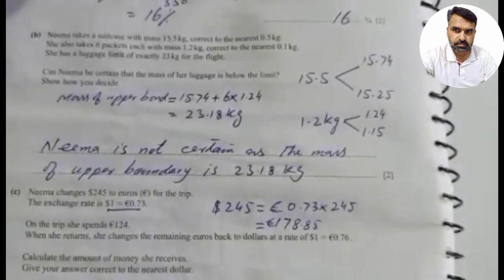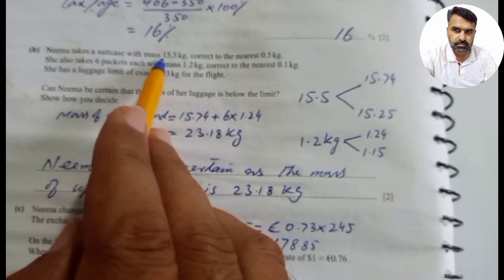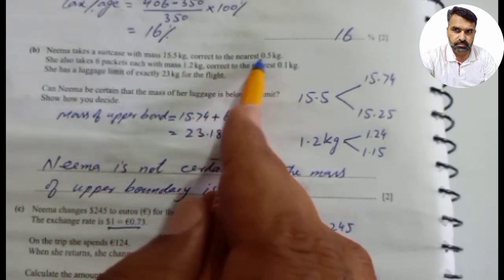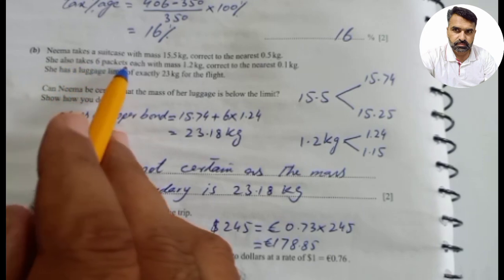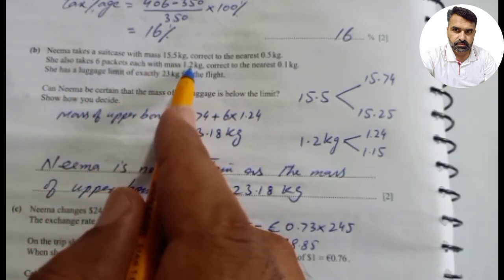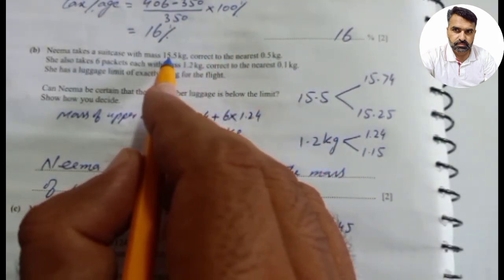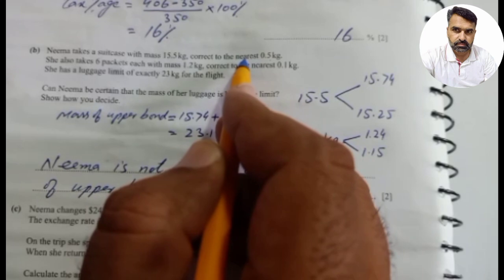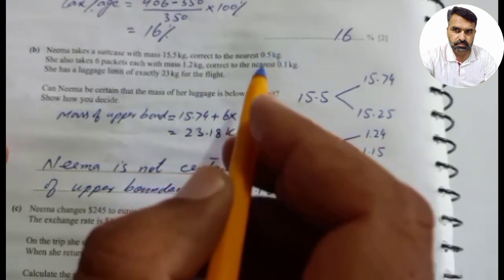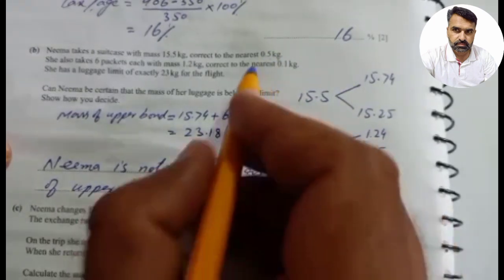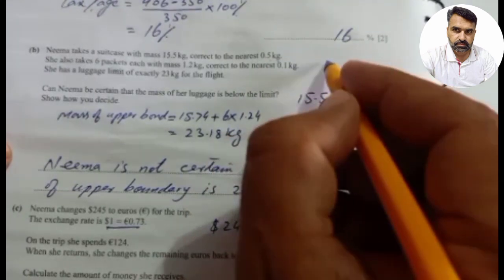The B part of the same question is: Nima takes a suitcase with mass 15.5 kg, correct to the nearest 0.5 kg. She also takes six packets each with mass 1.2 kg, correct to the nearest 0.1 kg. So students, we will find the upper bound and lower bound of 15.5, correct to the nearest 0.5 kg.